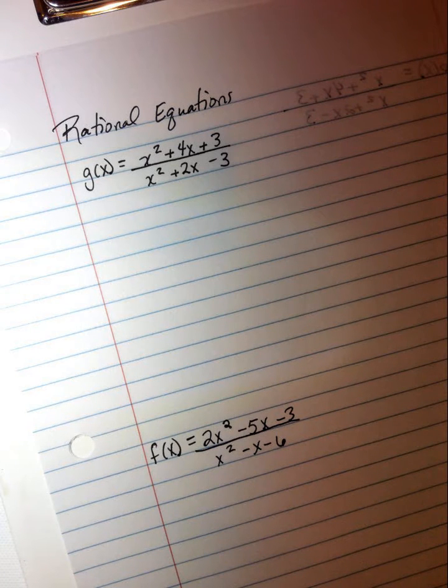Remember, again, like I always say, the one thing that never goes away in the math classroom is factoring. So in this case, we have to factor, and we have to look at our factors and see what we can talk about and think about with our factors. So let's jump right in with g of x. We have g of x equals x squared plus 4x plus 3 over x squared plus 2x minus 3.